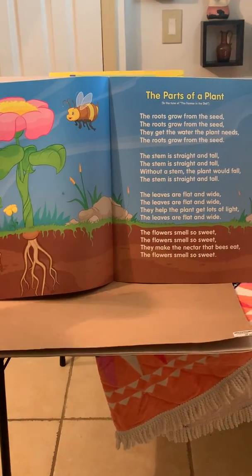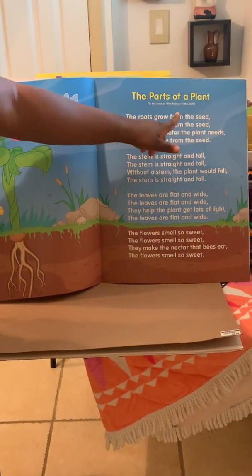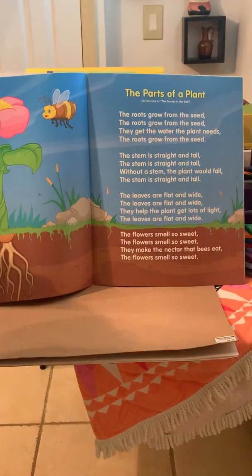The roots grow from the seed. They get the water the plant needs. The roots grow from the seed.